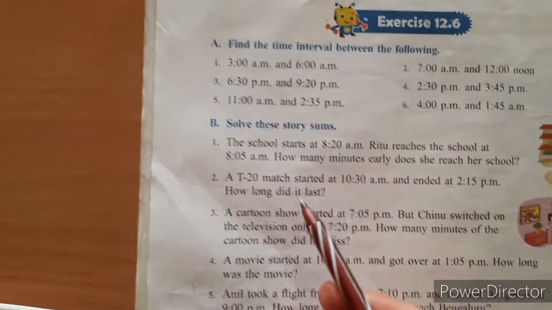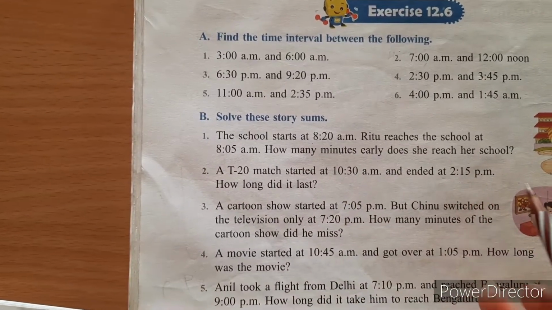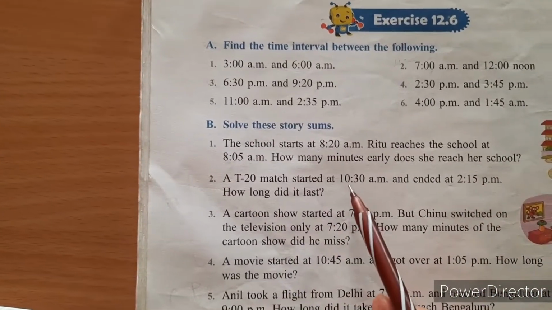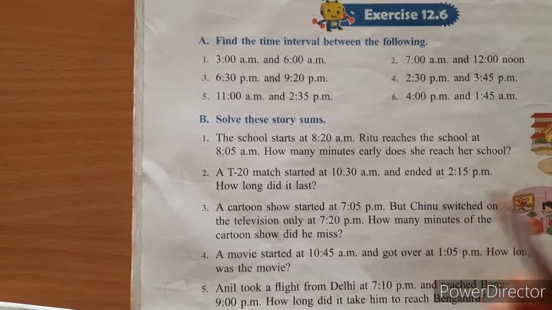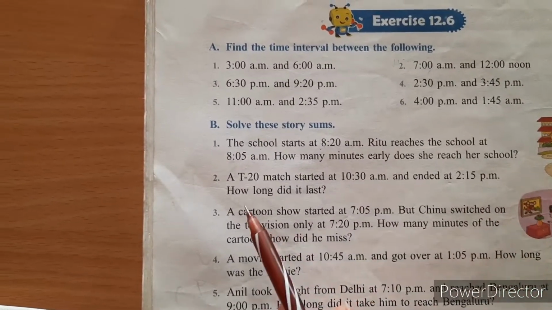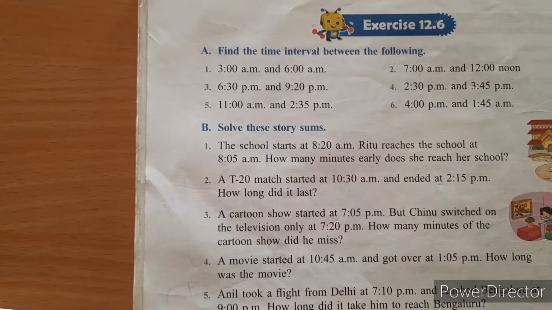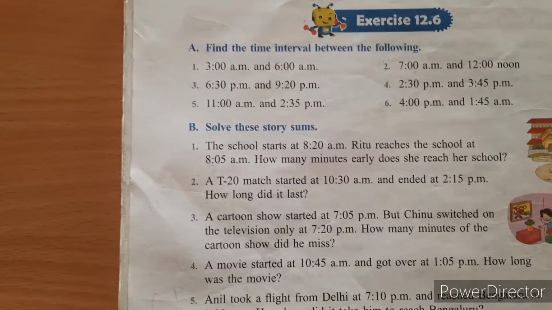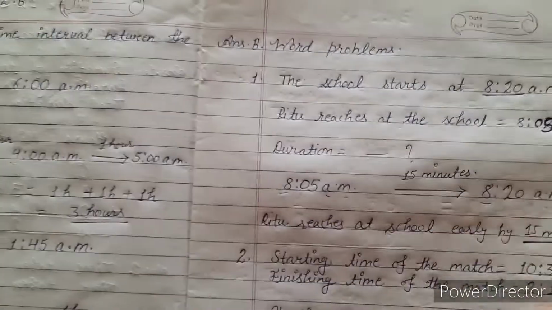A T20 match started at 10:30 a.m. and ended at 2:15 p.m. So this is the starting time of a match and this is the finishing time of the match. How long did it last? How long did it go on? So what we have to find out? We have to find out the duration of the match. And how to find out? We have to make the statements like that.